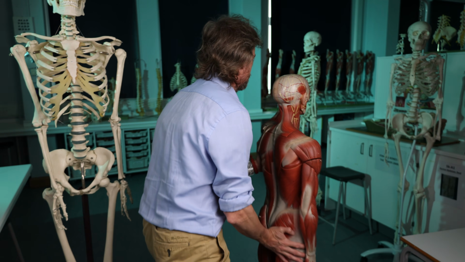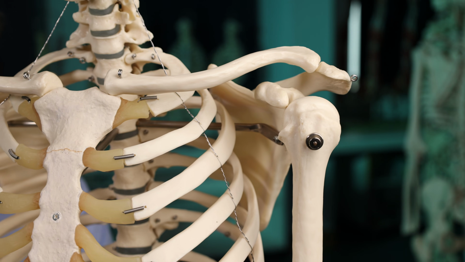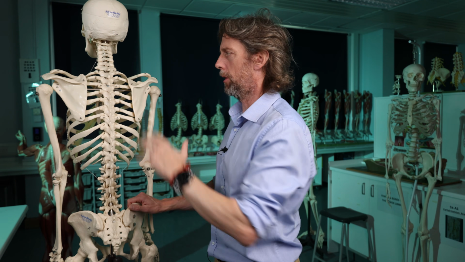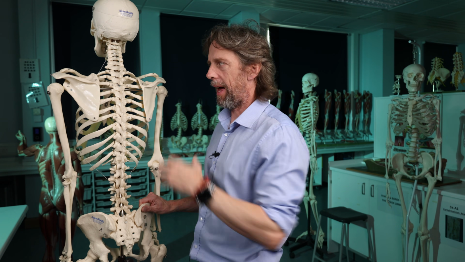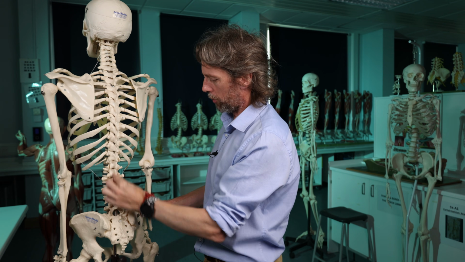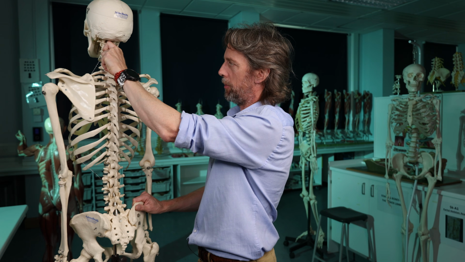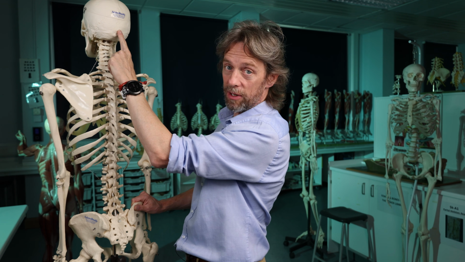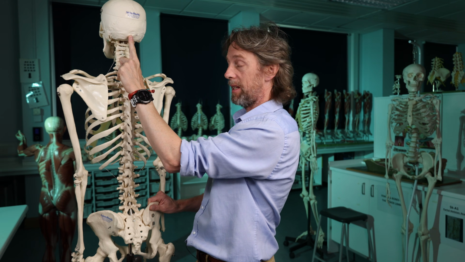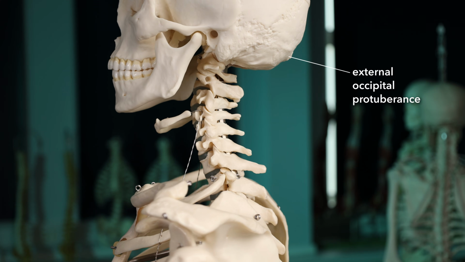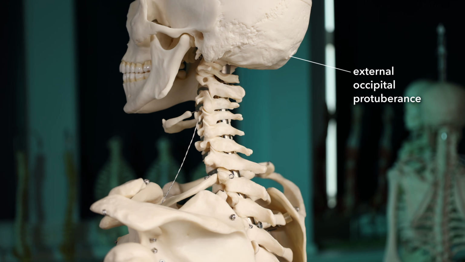Right, trapezius. So the bones involved. The trapezius muscle is a superficial muscle of the back and the shoulder and the neck and the upper limb. Here we have the vertebral column. We have cervical vertebrae in the neck. The posterior bone of the skull is the occipital bone, and this lump here, which you can palpate on yourself, is the external occipital protuberance.